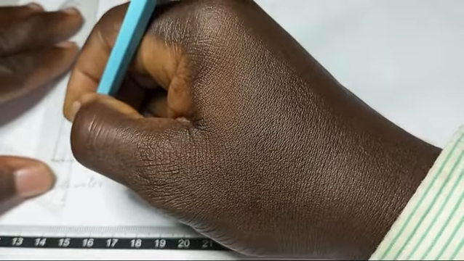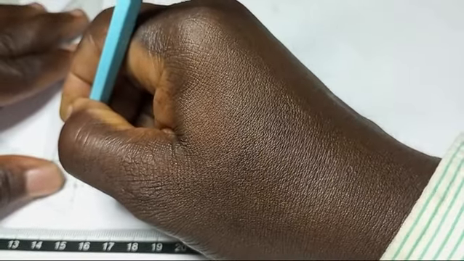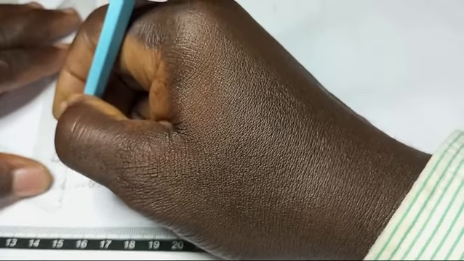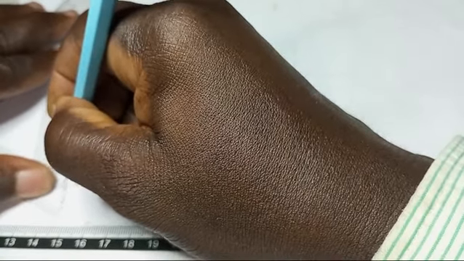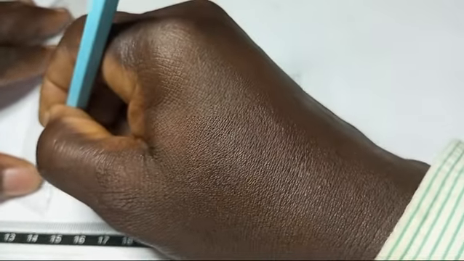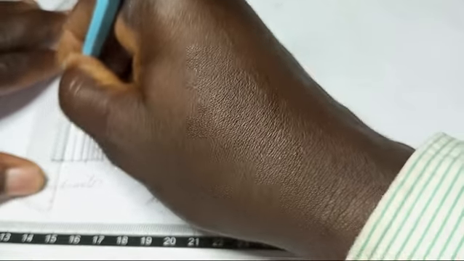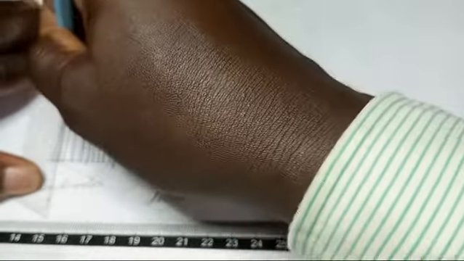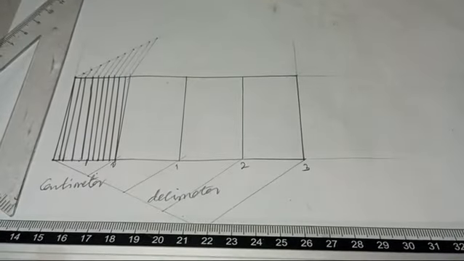Connect this one to this. Connect this one to this. Connect this one to this, and this last one to the corner, like this. So that's how you get to draw your diagonal scale.